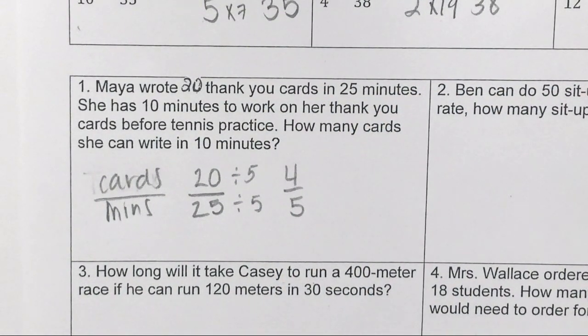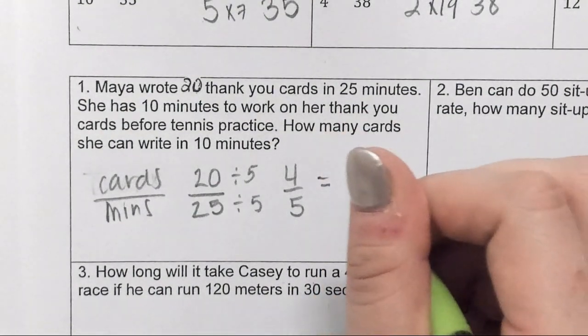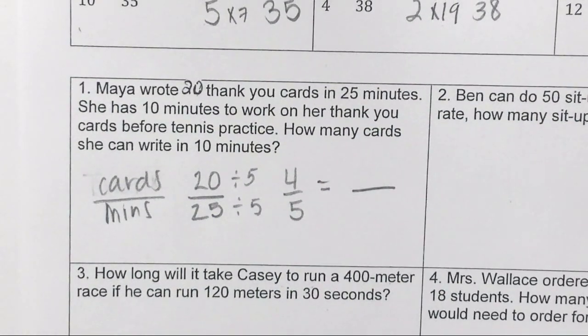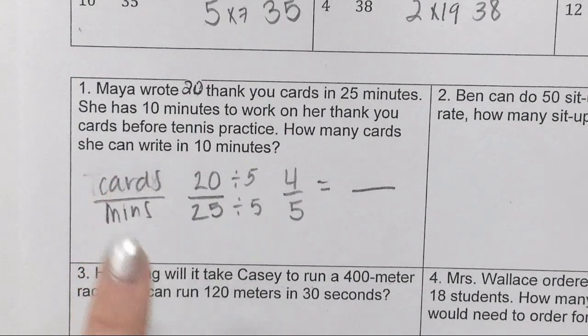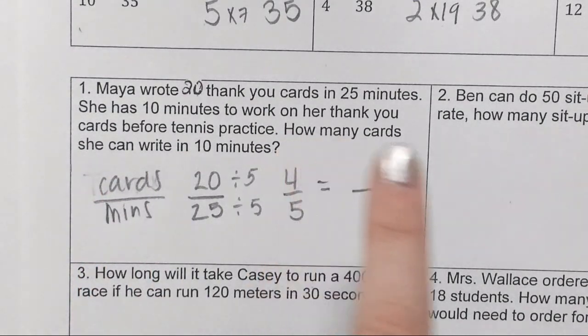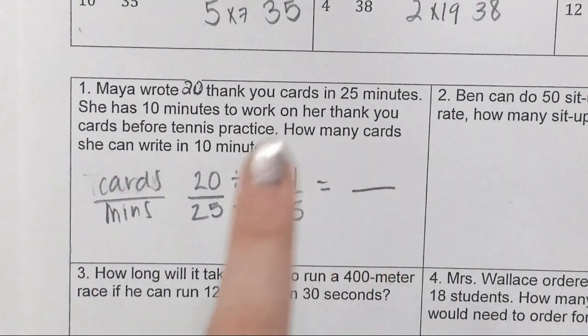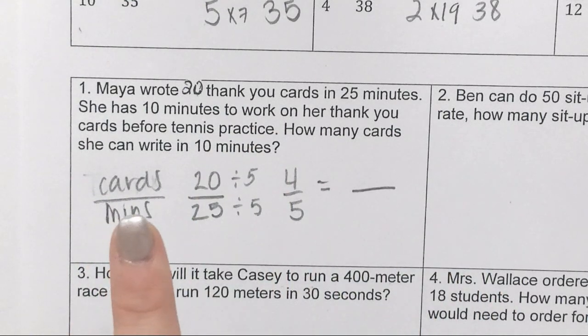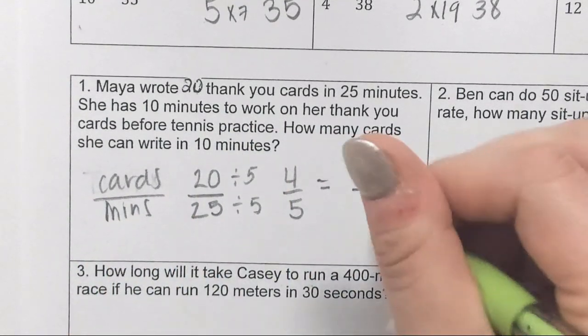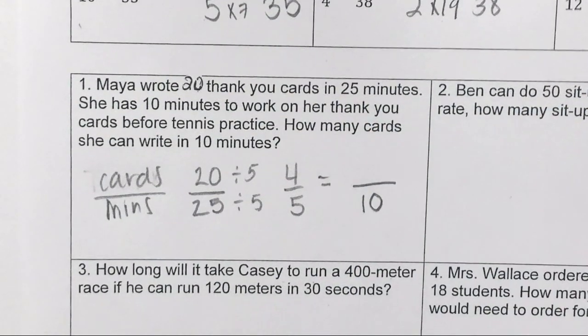And now what I'm going to do is create an equivalent to the next one. So now I can write the proportion. So here we go. This was a given rate. It's been simplified to 4/5. Now we have cards over minutes because I started with cards over minutes. So in my question it says, how many cards can she write in 10 minutes? So see how it's 10 minutes here? So it's got to go on the bottom because the minutes over here is on the bottom. So I'm going to put my 10 on the bottom over here.